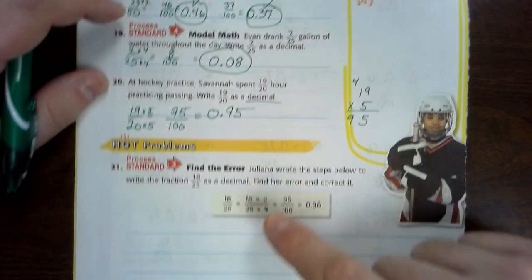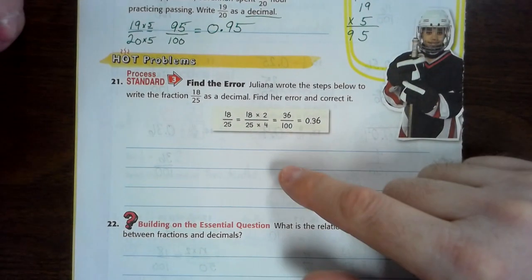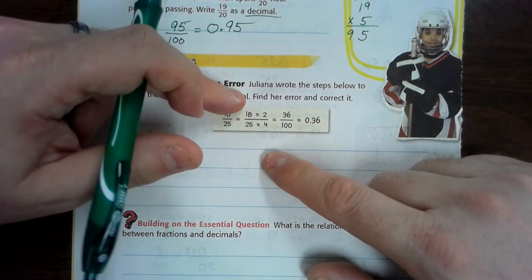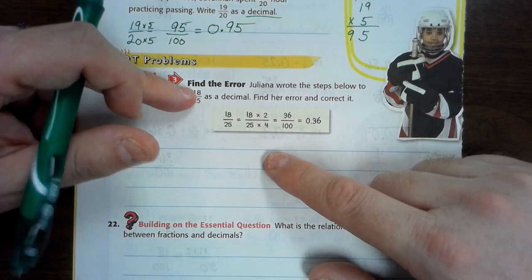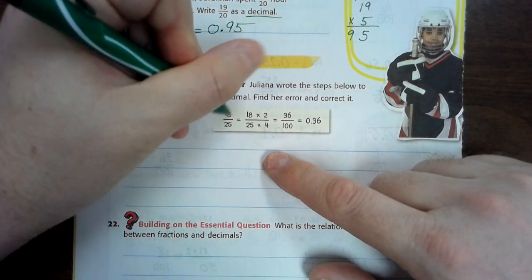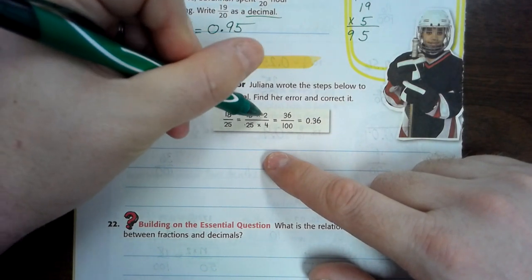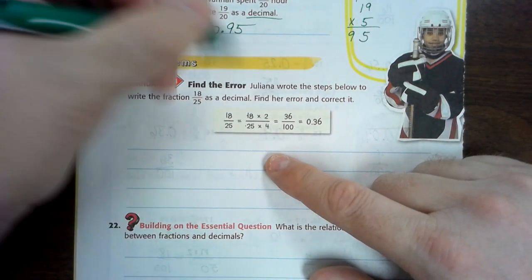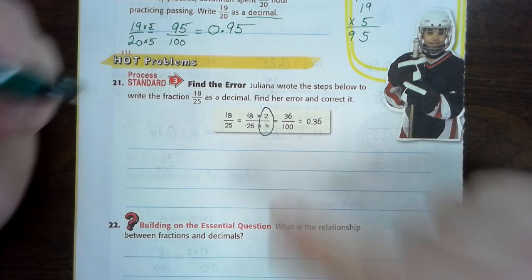All right, so down here at the bottom, let's look at this one because this is an important one. It says Juliana wrote the steps below to write the fraction 18/25 as a decimal. Find her error. Well, okay, we have 18/25. We have times 2 and times 4. Well, I see the main thing is right here, right?